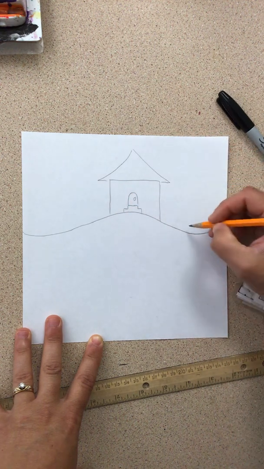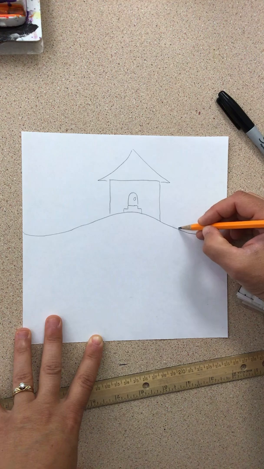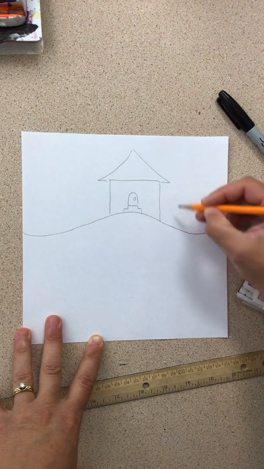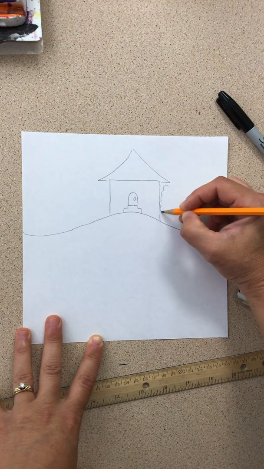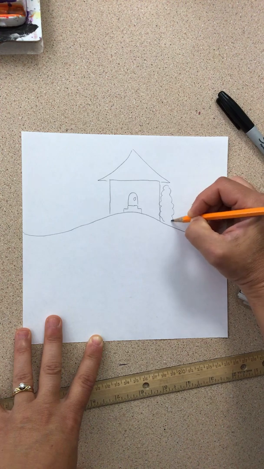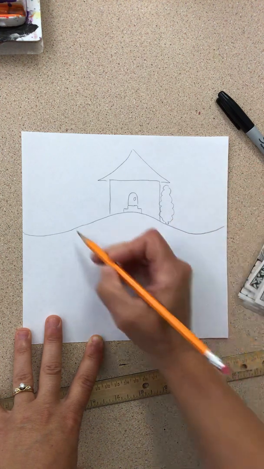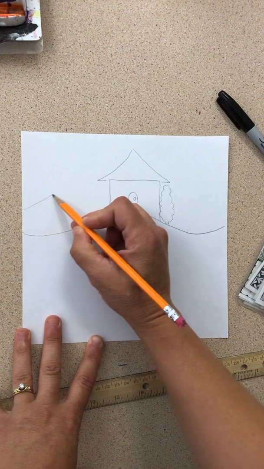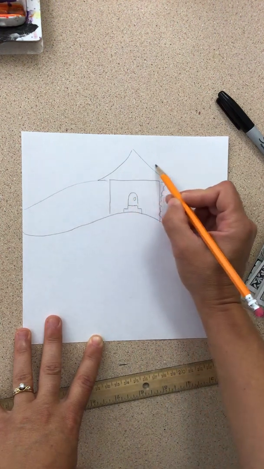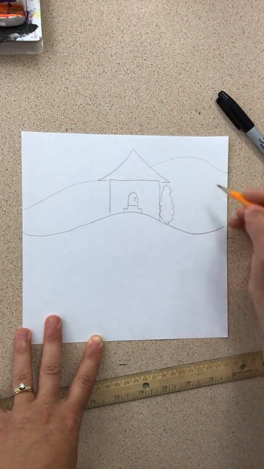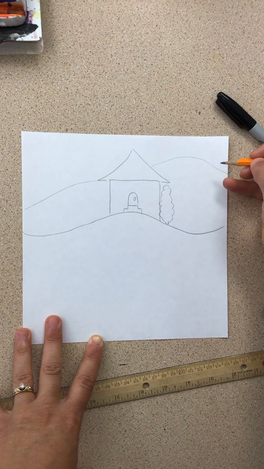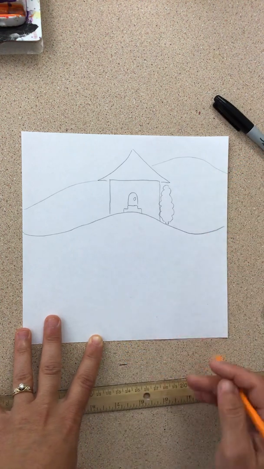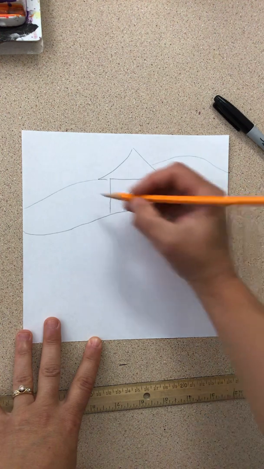Okay? Let's see. I want to have some sort of tree. Maybe I want those really tall trees next to my home. And then I also want to do another layer of hills behind my house. And I'm actually going to divide up the hills.